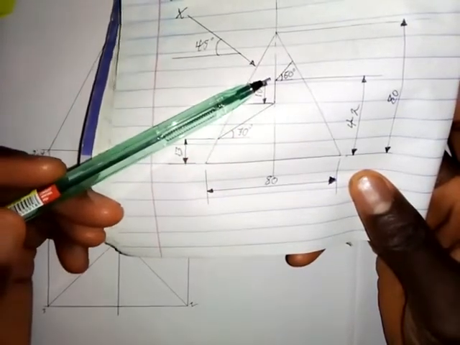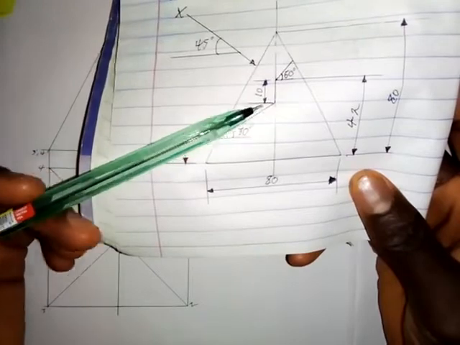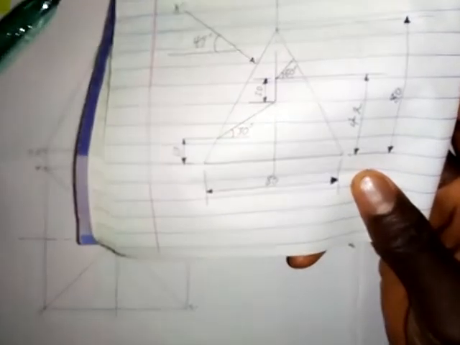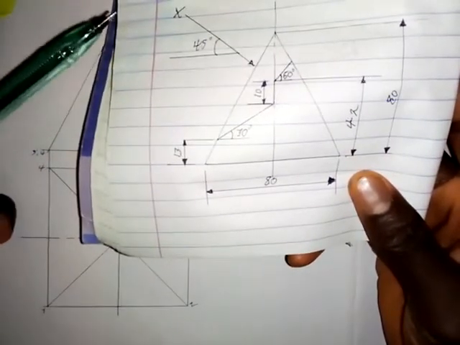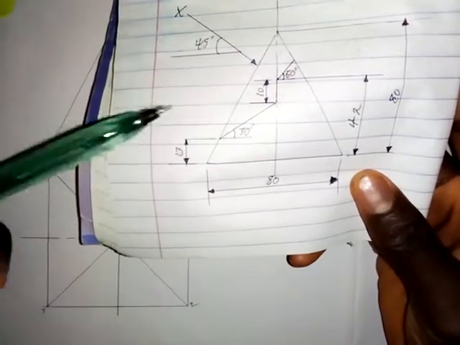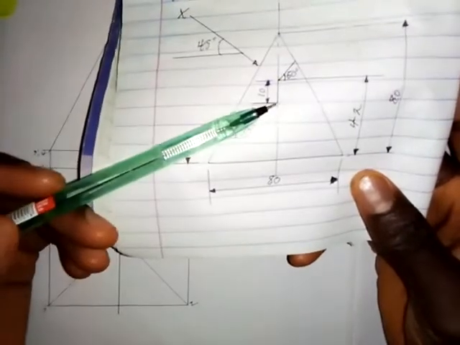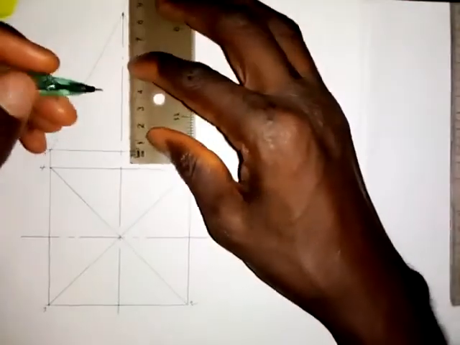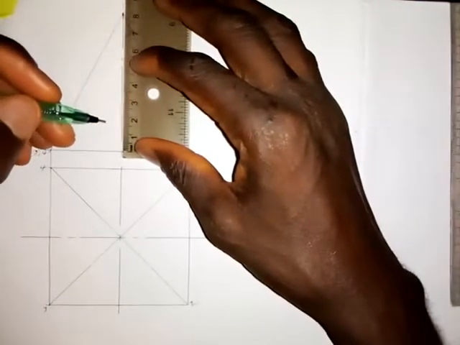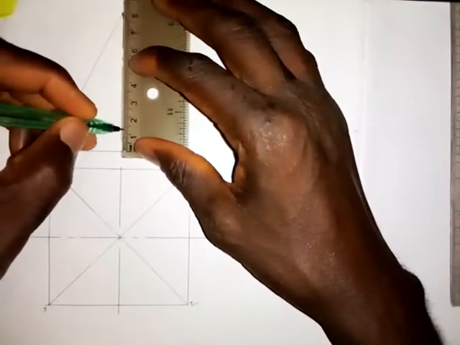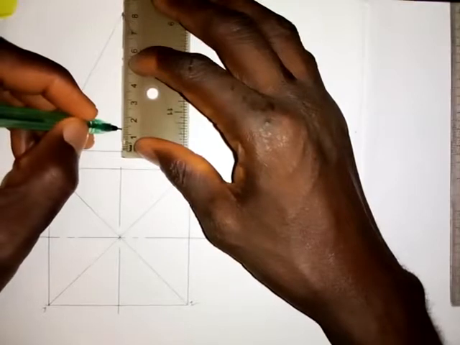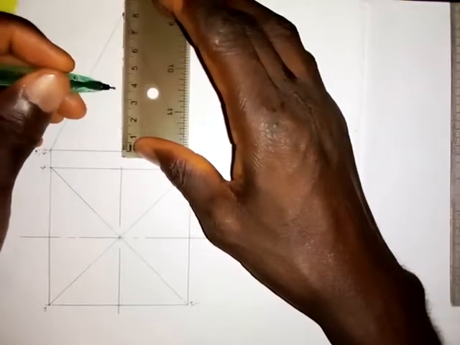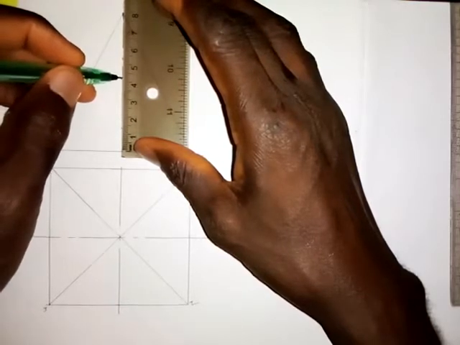I will produce this line with the use of my 60-degree set square, and this one with the use of my 30-degree set square. Even if I don't use the 30-degree set square, by the time I take 13 from here to here and I get this point, I can join this together. If I take this 10 from here down here, I can join it together even without the 30-degree set square. So what I'm saying is this. You take a measurement of 13 mm. So put your ruler here. So this is 13 mm. Then take a measurement of 42. So take 42 up here.